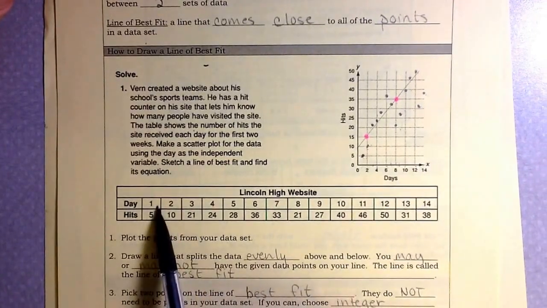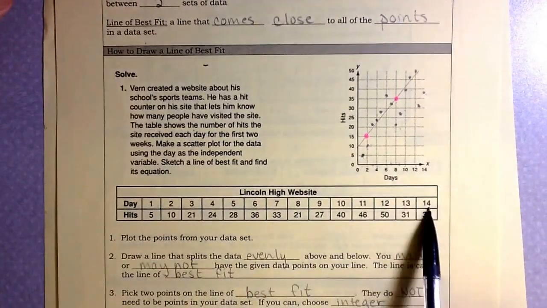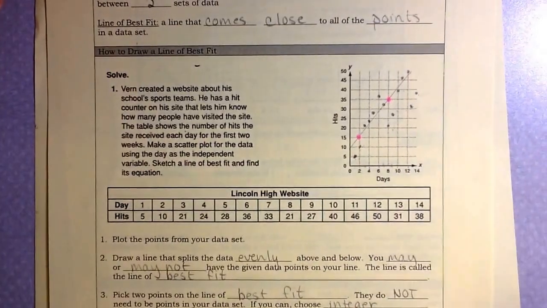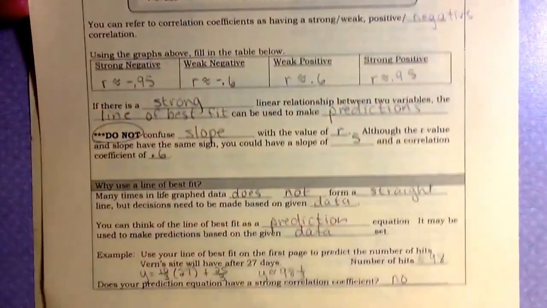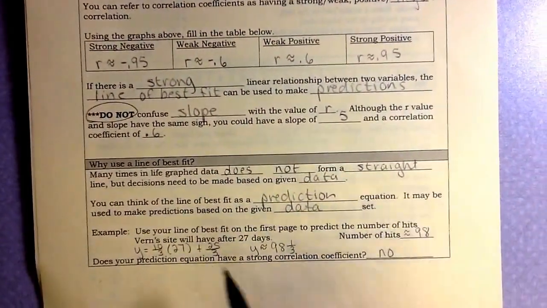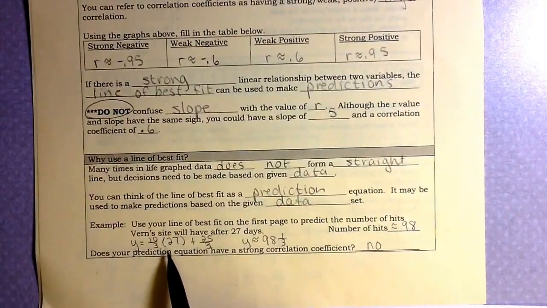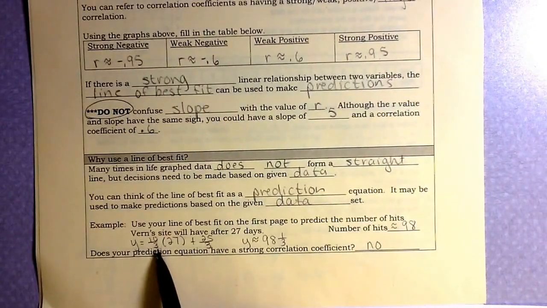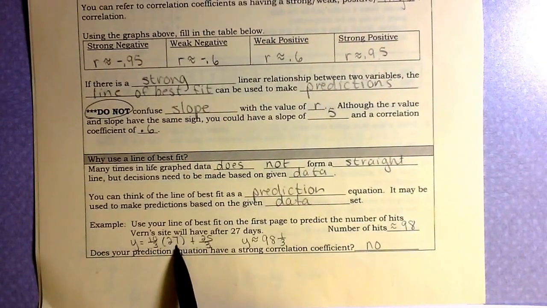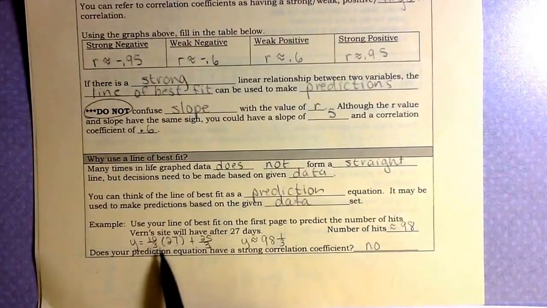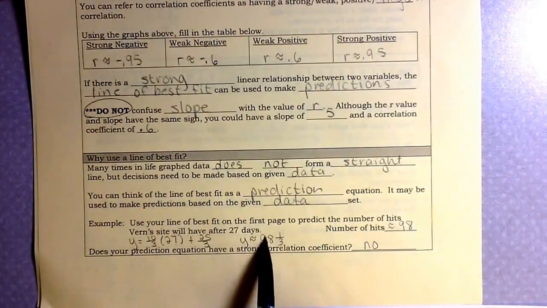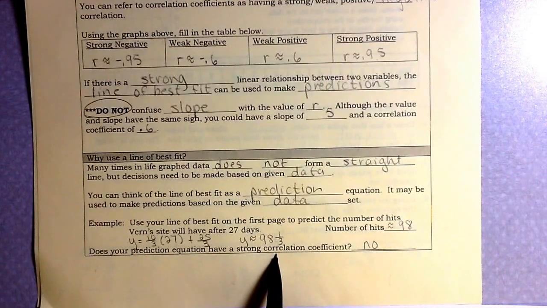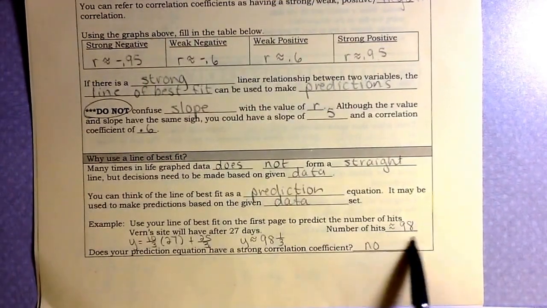we want to see what happens after 27 days. This only went up to 14. So we can make a prediction for 27 because we have an equation. So we're going to use that equation that I found on the first page, and we're going to substitute in 27 for the days because that's what it represented, and we'll find out that he should be getting approximately 98 1/3 hits. So we'll just say that that's 98 hits.